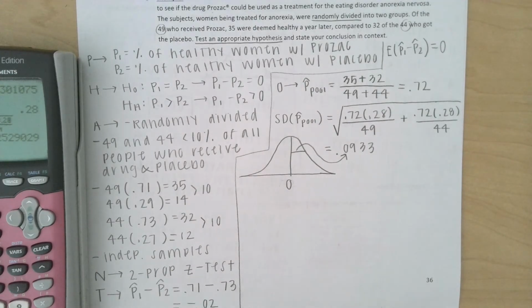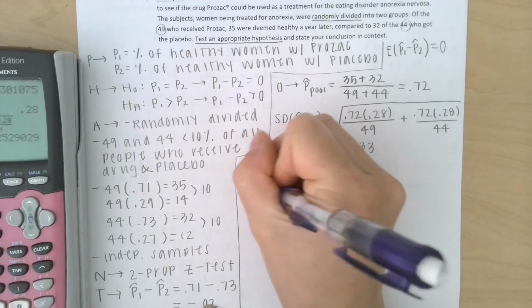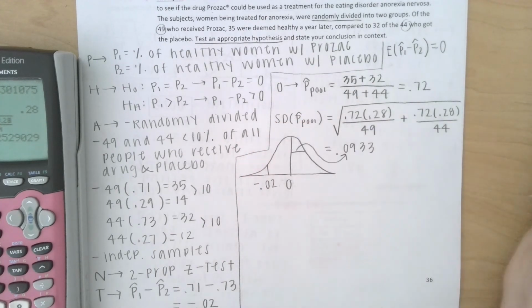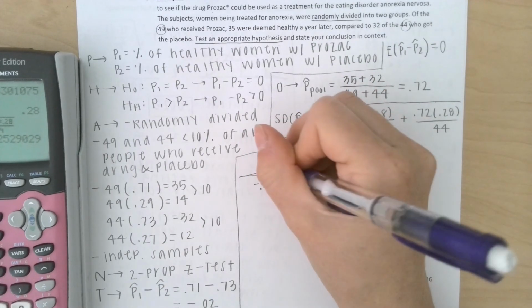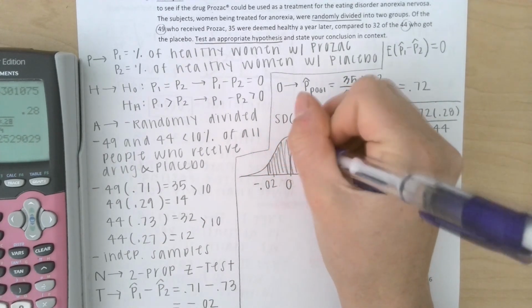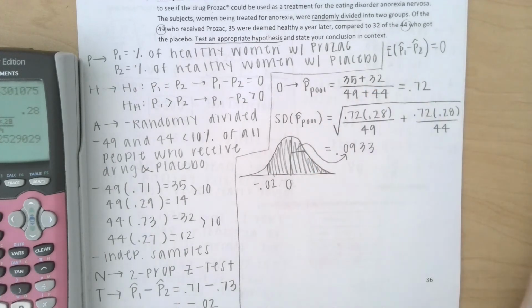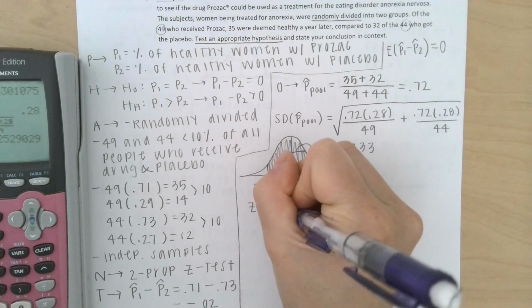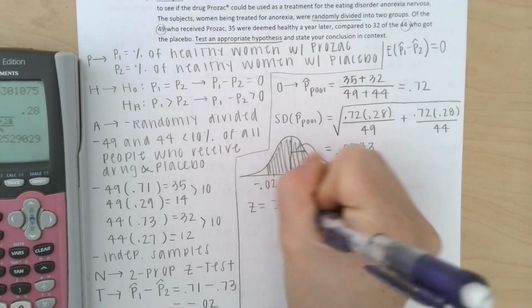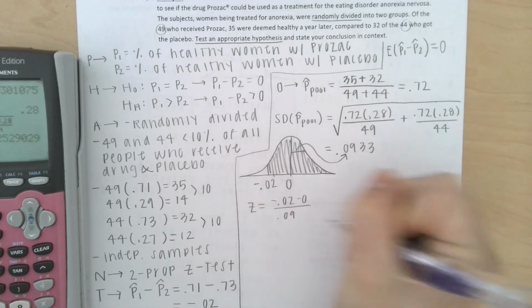So I'm expecting those differences to be 0. I'm going to drop down my test statistic, which was over here, this negative 0.02. I'm shading to the right because it's a greater than sign, which seems kind of weird. We're shading more than half of our picture. Again, we'll change that proportion into a z-score. So negative 0.02 minus 0 over my standard deviation.